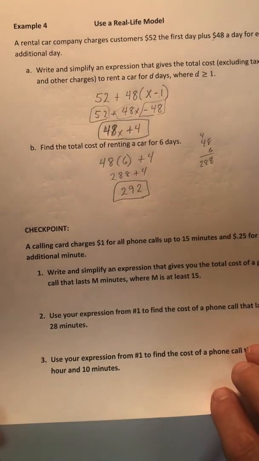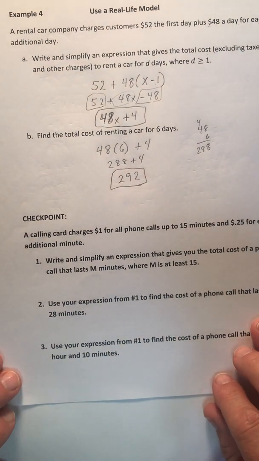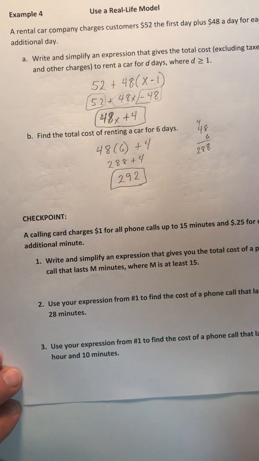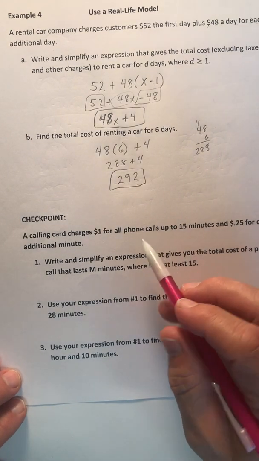All right, and then you have a checkpoint. All right, so I can pause the video, and you can do the checkpoint, and then I'll start the video.